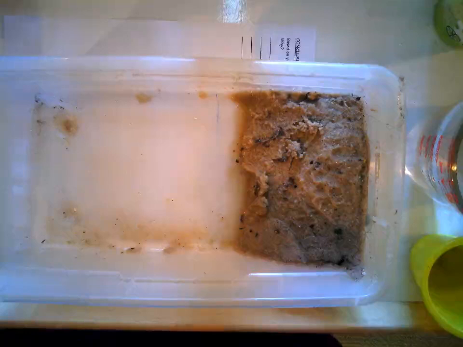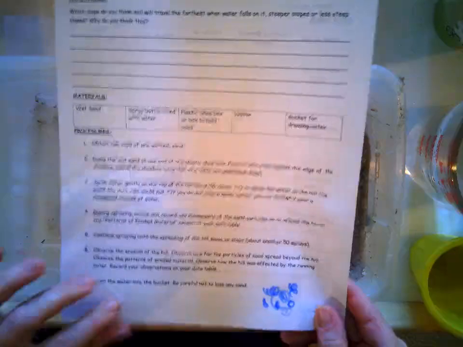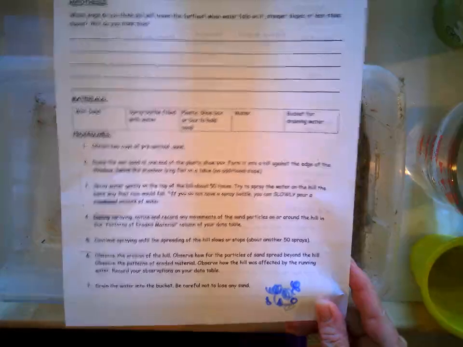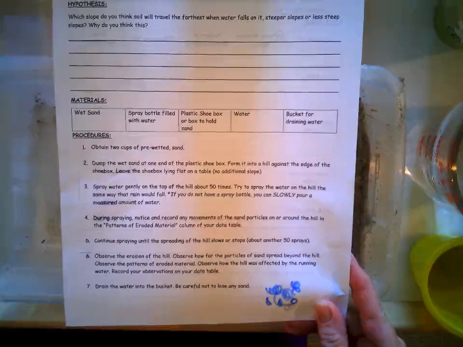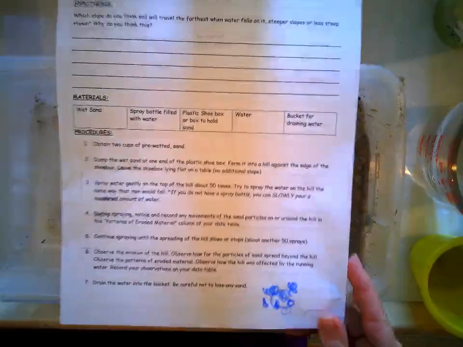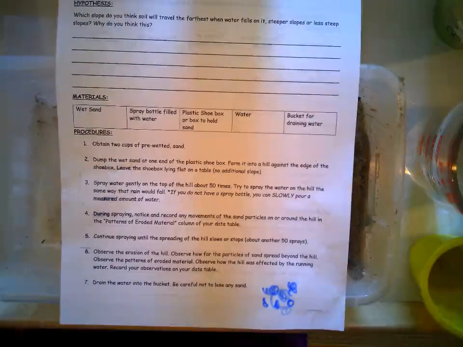All right, step number 3. Spray water gently on the top of the hill about 50 times. Try to spray the water on the hill the same way that rain would fall. So I'm not going to spray. I'm going to use my cup, and I'm going to let it rain for 1 minute. If you choose to do the cup, that might be what you want to do.